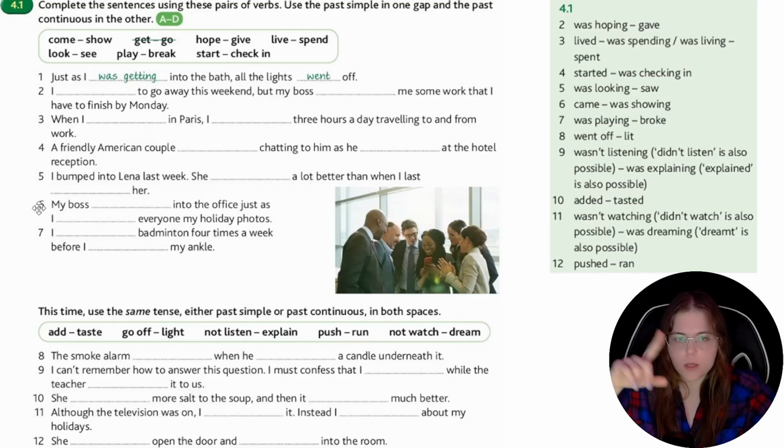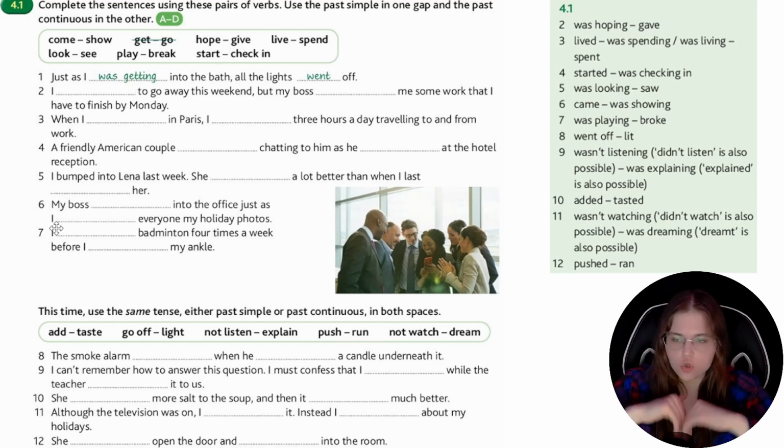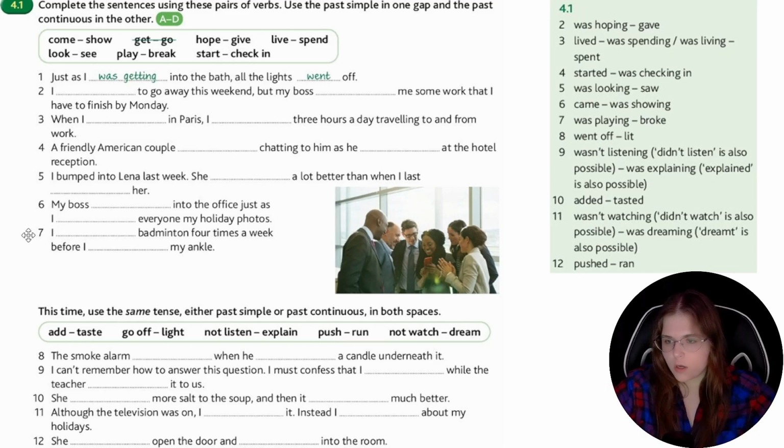My boss came into the office just as I was showing everyone my holiday photos. I was showing, long action; he came into, short action. I was playing badminton 4 times a week before I broke my ankle.